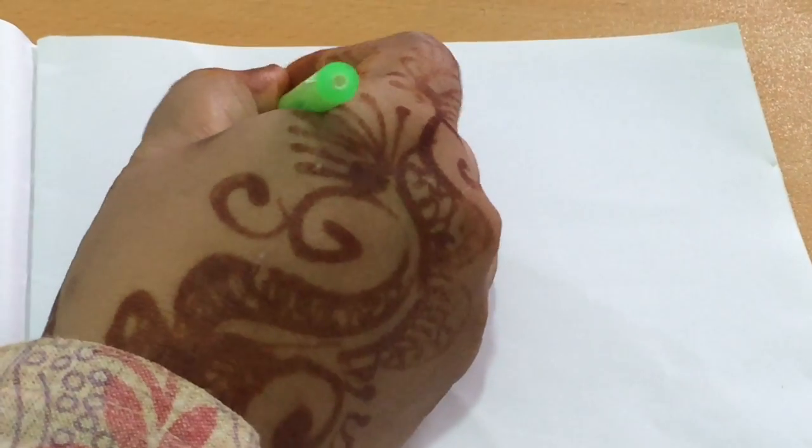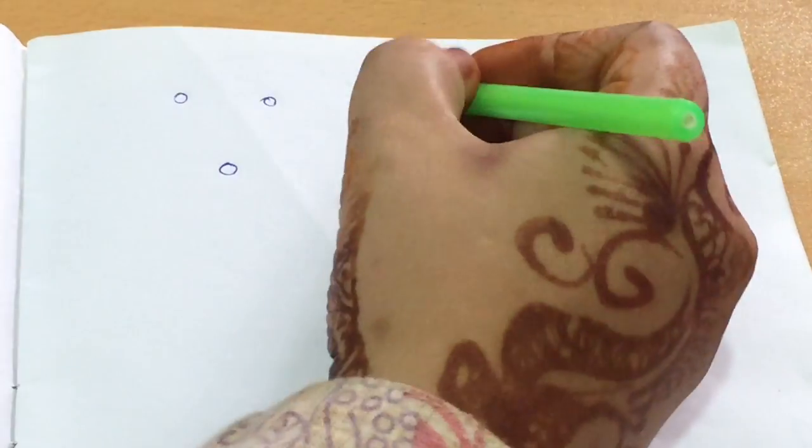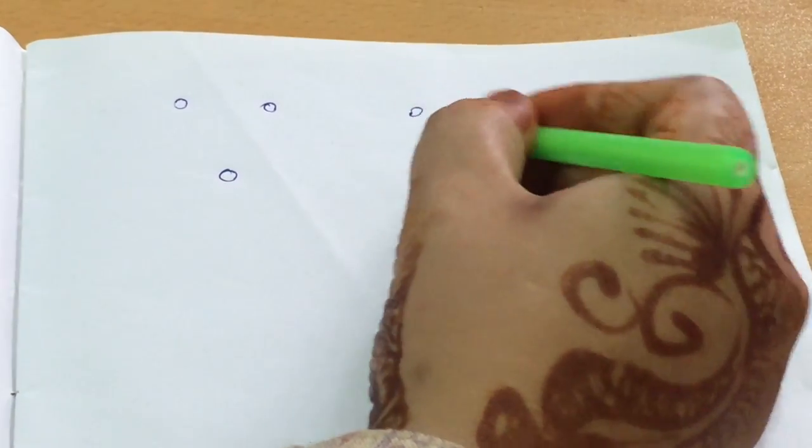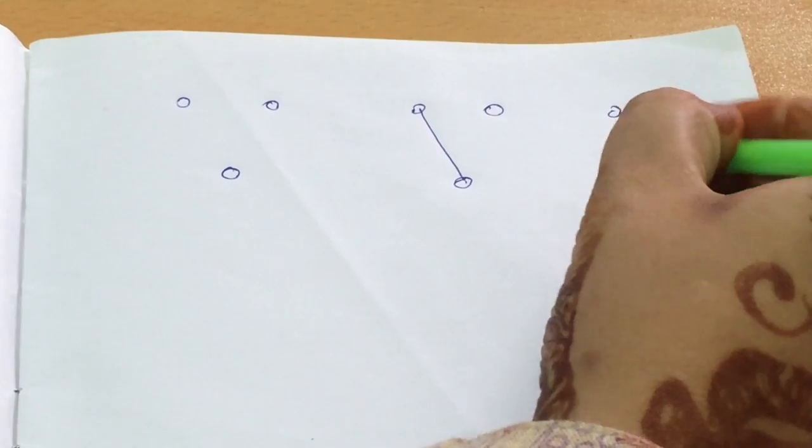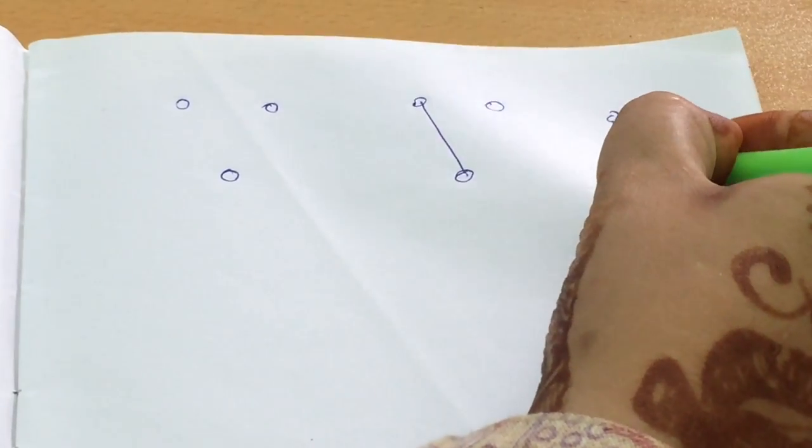Okay, so let's take 3 vertices. With 3 vertices, how many graphs are possible? Let's see. One is the null graph, another is with 1 edge, and the other is with 2 edges.